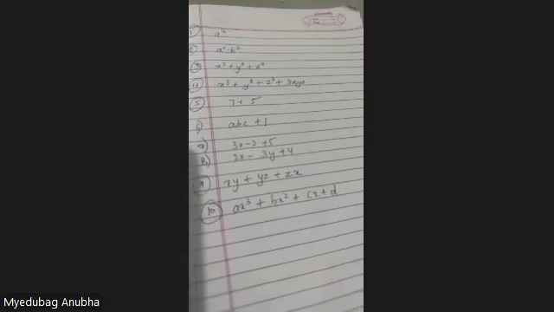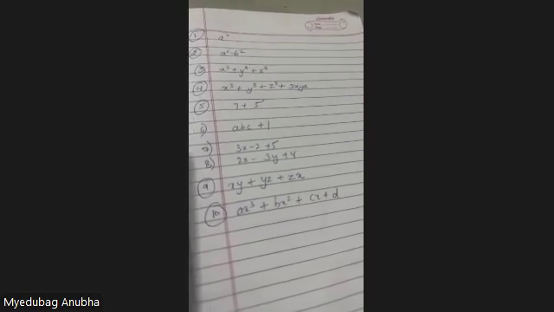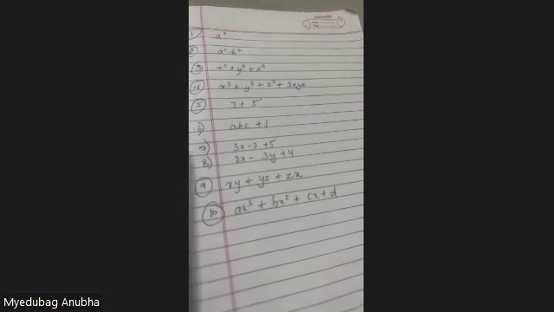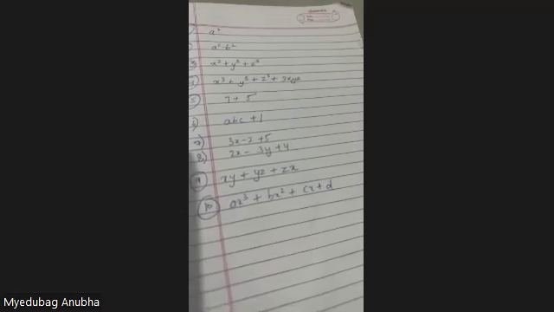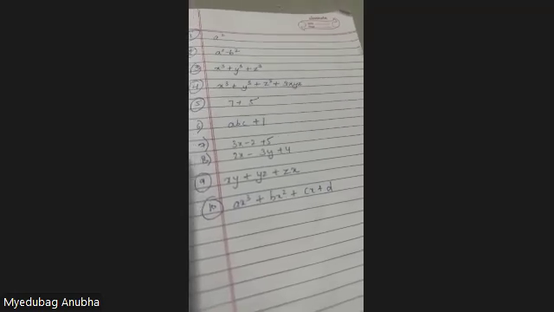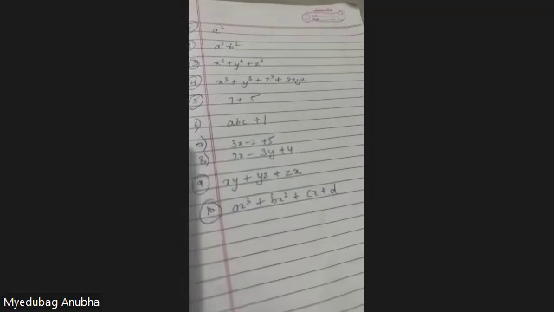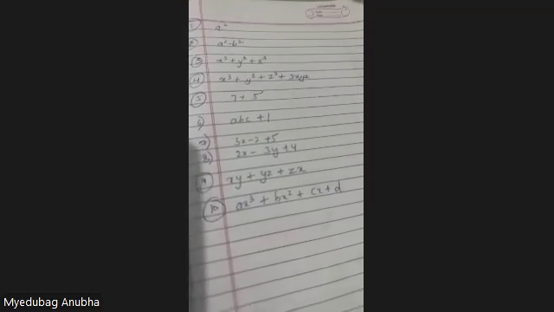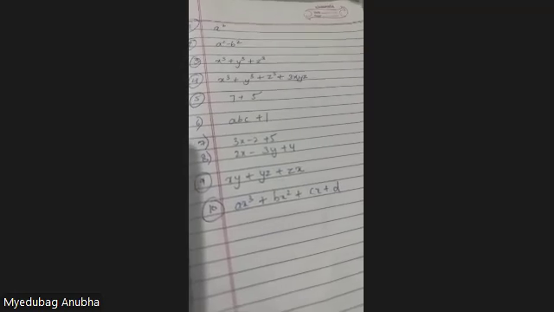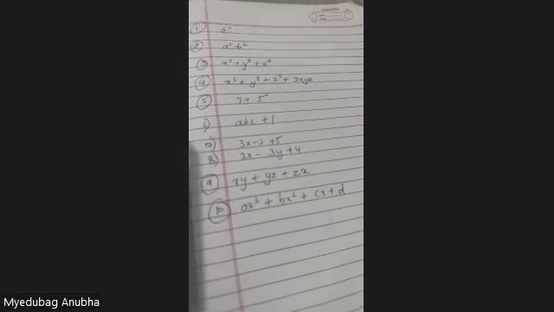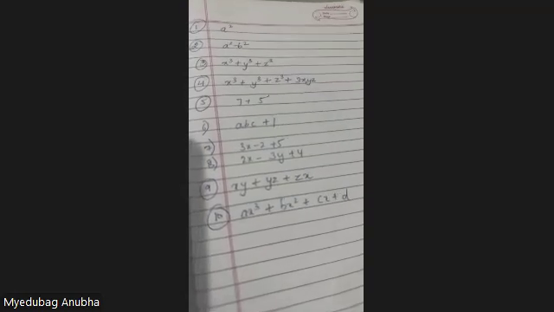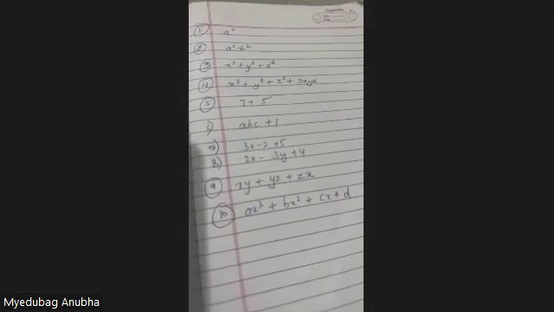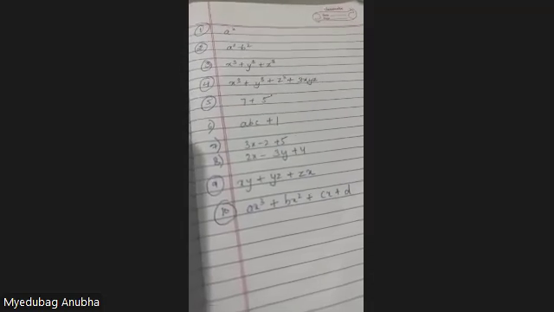No, the fifth one is not binomial. If you look at 7 plus 5, if you add them, it becomes a single term. That's why the fifth is a monomial. And then the sixth is a binomial. Seventh is a trinomial.